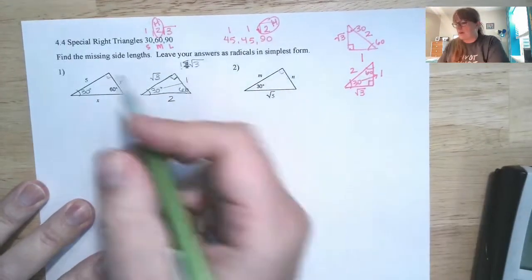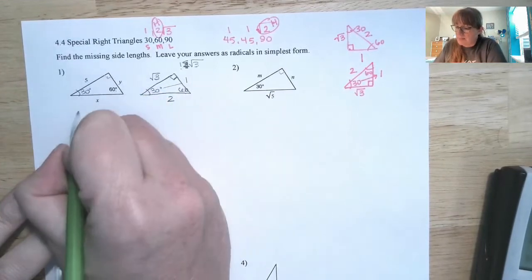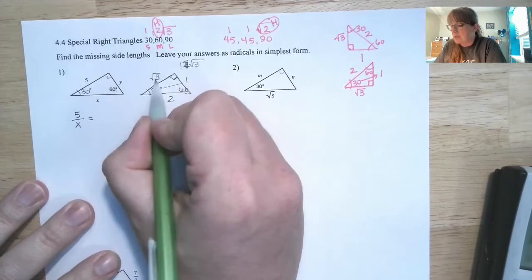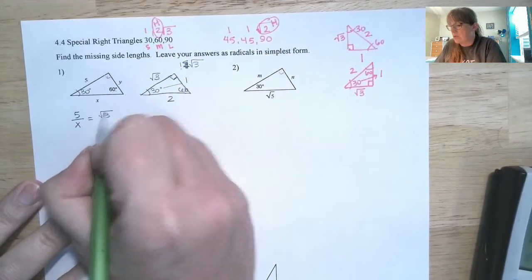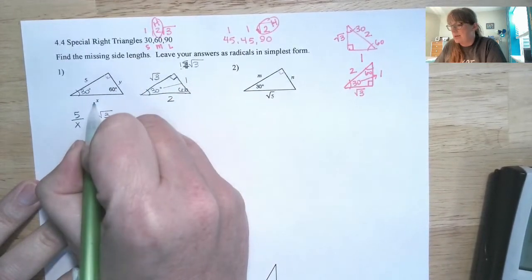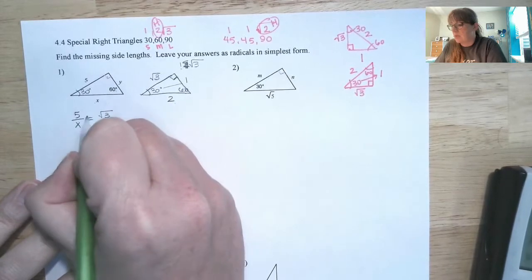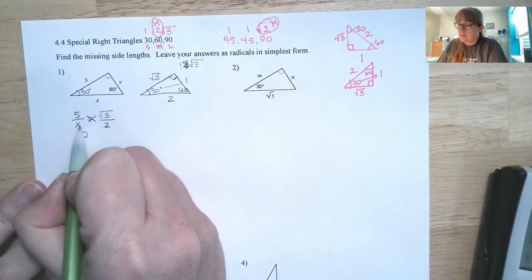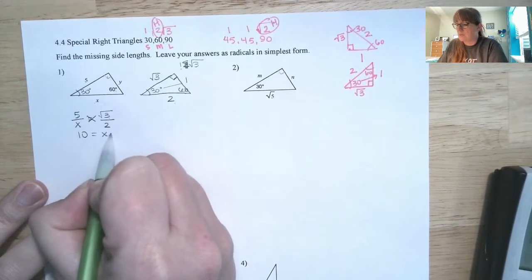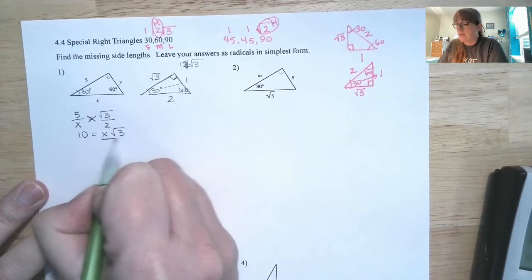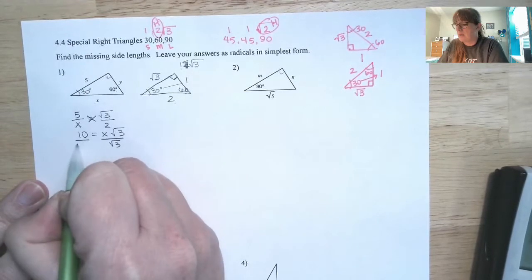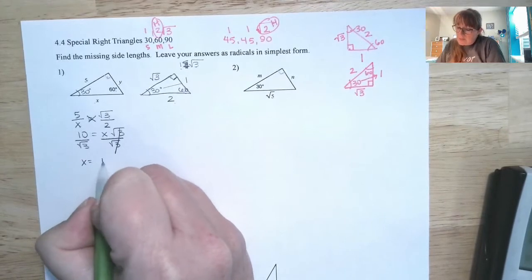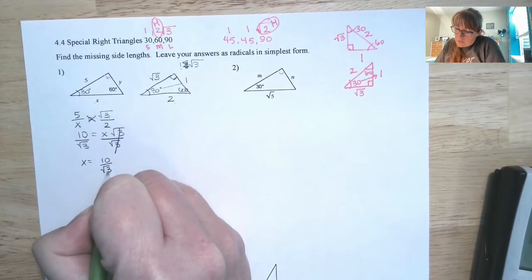Let's just solve for x, go alphabetical order. So we'll go 5 over x. 5 is on the left side, so we're going to go root 3 because that is the same positioning. X is on the bottom, 2 is on the bottom. Cross multiply that guy. So you get 5 times 2 is 10. X times root 3, we'll call x root 3. Gotta divide by our square root. So we get x equals 10 over the square root of 3.